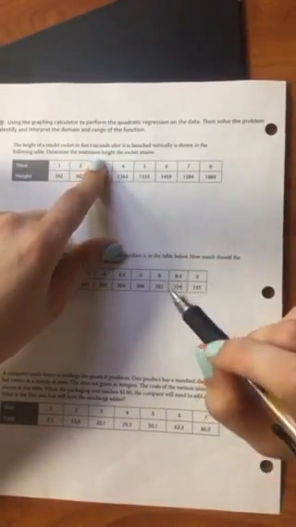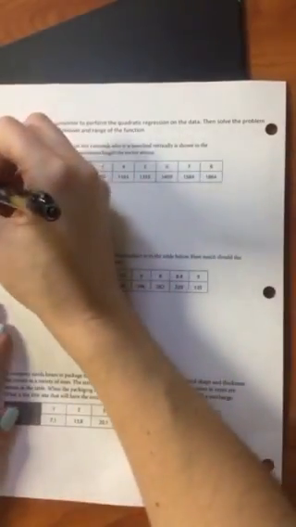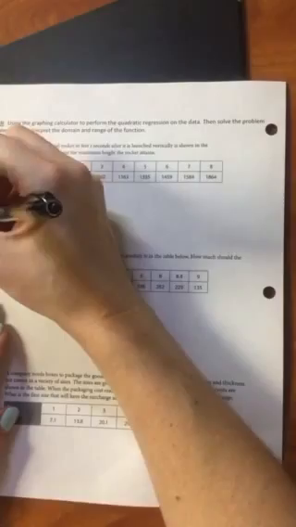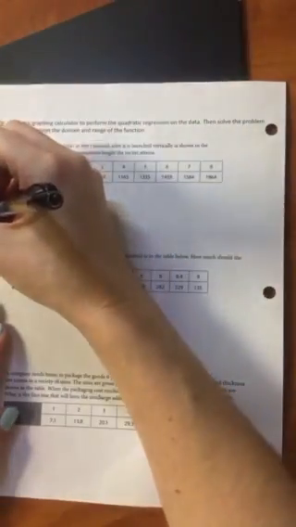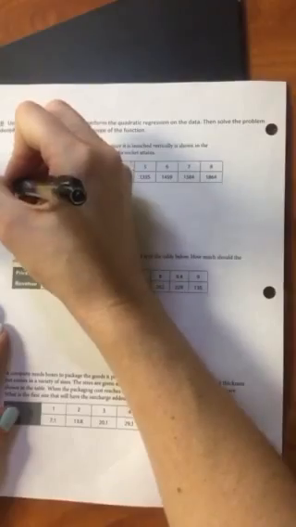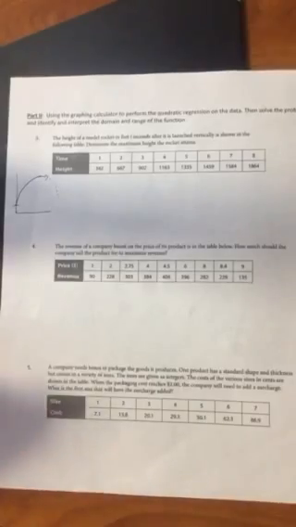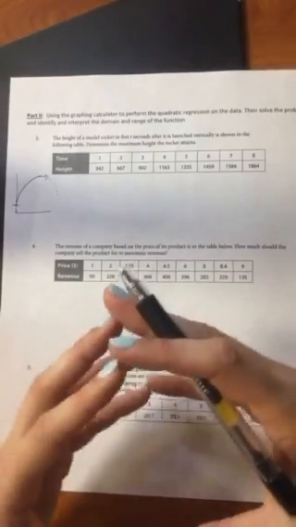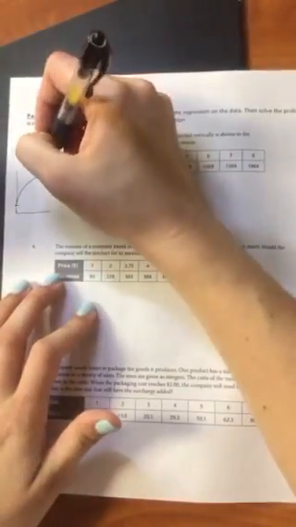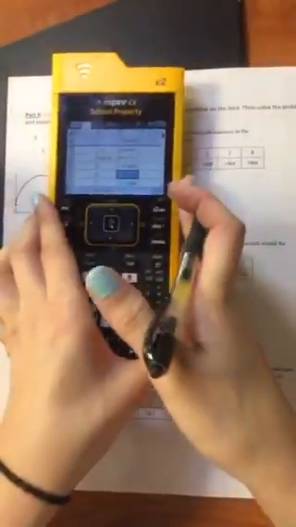Determine the maximum height. Okay, so we know we're shooting off some rocket, and here's my rocket, and we're shooting it, and it's gonna go up like this. Okay, and then eventually it's gonna come back down, okay? Just realized you can't see that. Okay, so first we need to find our best fit line for this data. What quadratic parabola is gonna make sense with this information?